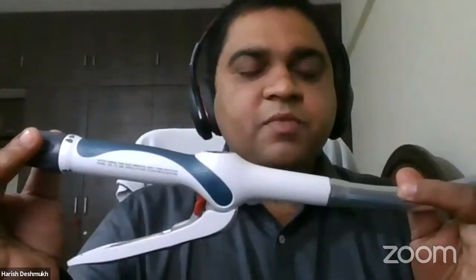Then coming to the other types of staplers, we have the circular stapler, used basically for your end-to-end anastomosis. So we have the two ends in circular staplers. We have the rotating knob. You can see here, this is a rotating knob. We open up the anvil here. This is the anvil. The circular ring is the anvil.